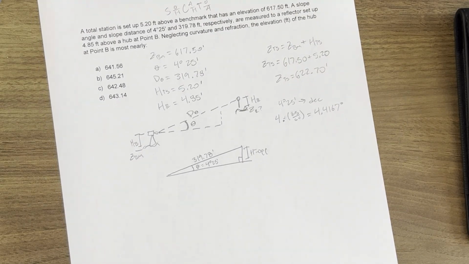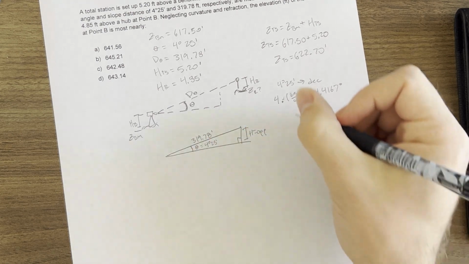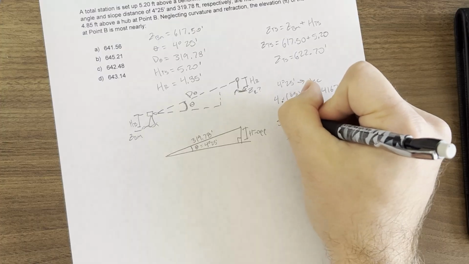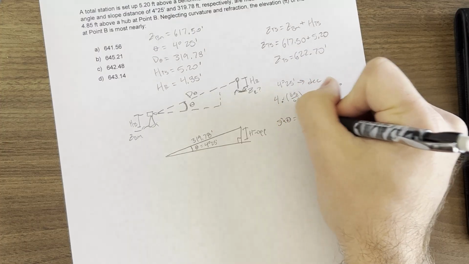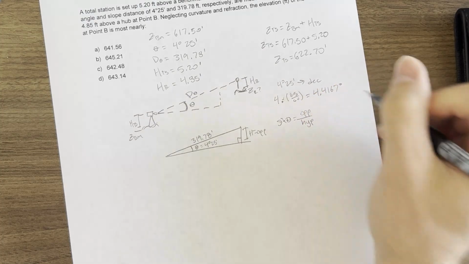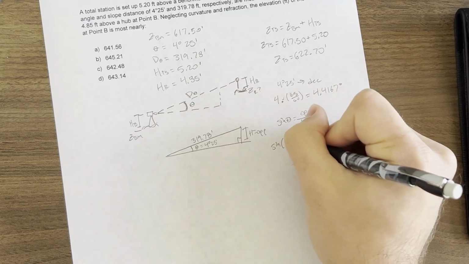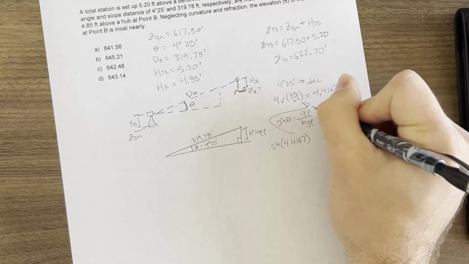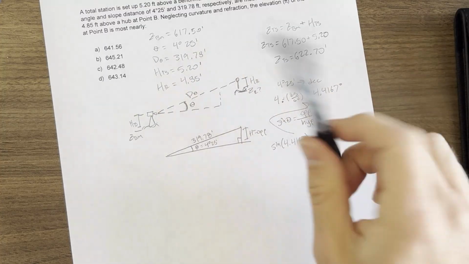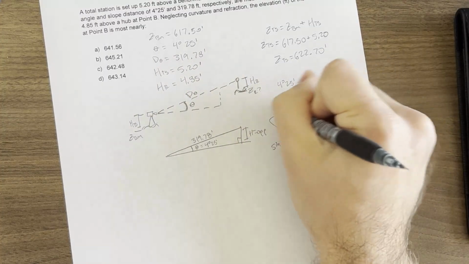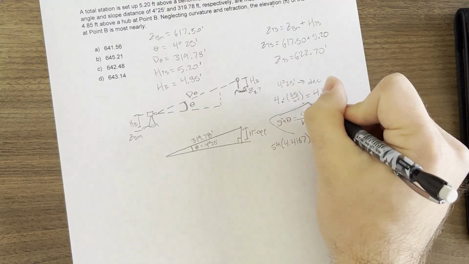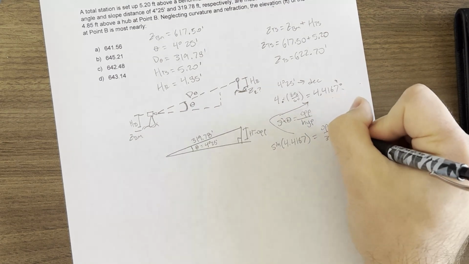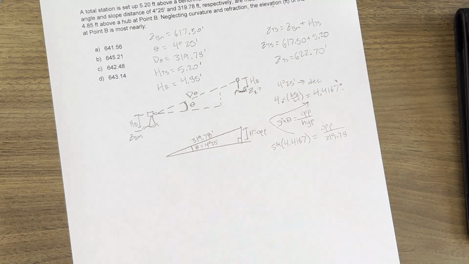So let's get that down a little bit. All right. So let's go with sine theta is equal to opposite over hypotenuse. So sine of 4.4167. That comes from right up there. Is equal to our opposite, which is what we're solving for, over 319.78. Okay.